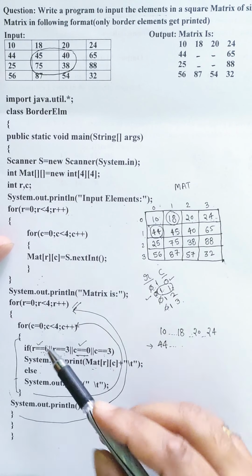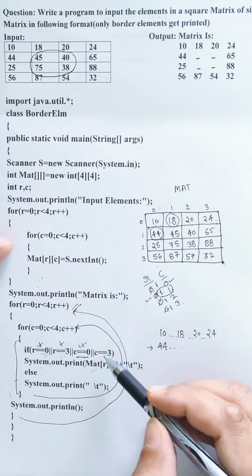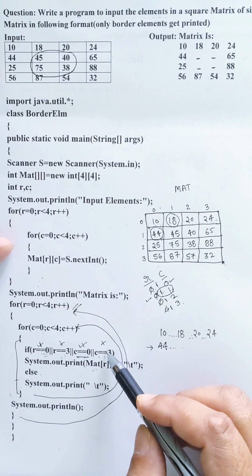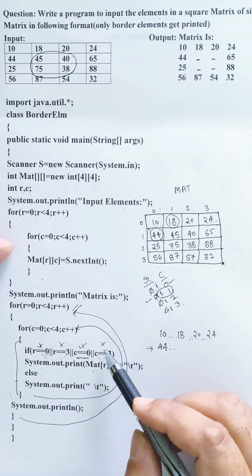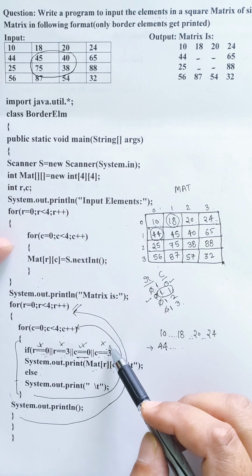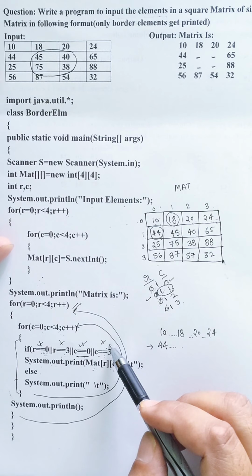If R is 0, no. R is 3, no. C is 0, no. C is equal to 3, no. So children, all the four conditions get false. What does it mean? When all the conditions are false, it means that this element does not belong to the border. Okay, it means it is a non-border element.